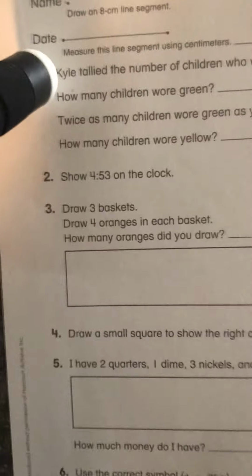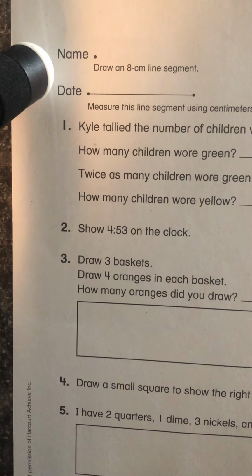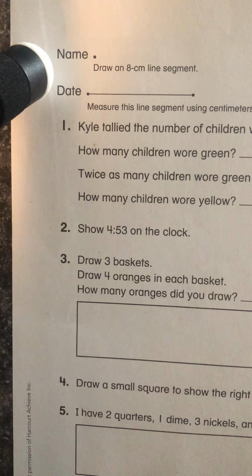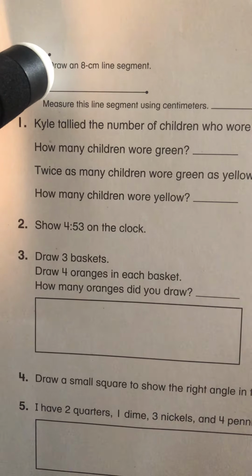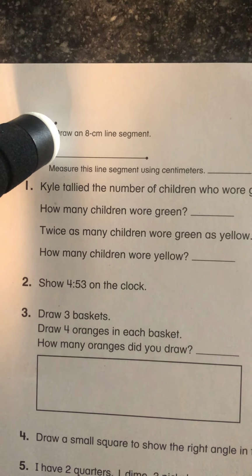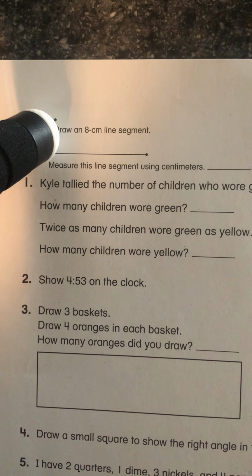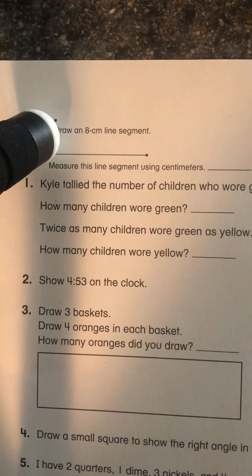You know how to do the beginning, I'm sure, with the 8-centimeter line segment. Let me set this down again. 8-centimeter line segment. Let's look at number 1 together. I will read it out loud. Number 1 says, Kyle tallied the number of children who wore green. How many children wore green? So the information is there for us, and we count by 5s with 3 left over. How many children wore green? You would put that answer.